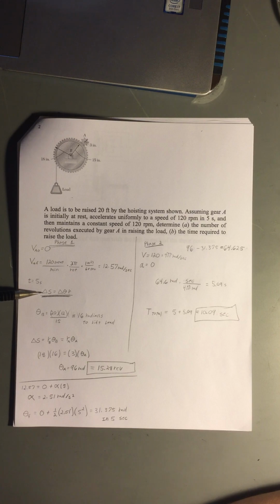And so we know that the change in height of the load here has to equal the number of radians that this wheel turns times its radius. And so using that equation, we can find out how much this wheel B needs to turn in order for this load to raise 20 feet. And so in order to solve that, the first thing I did was rearrange this equation here.